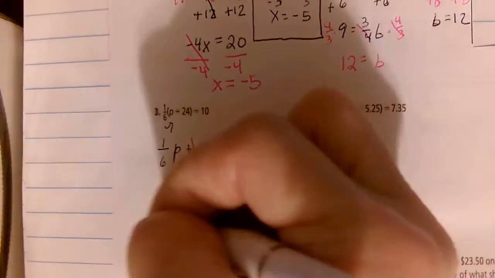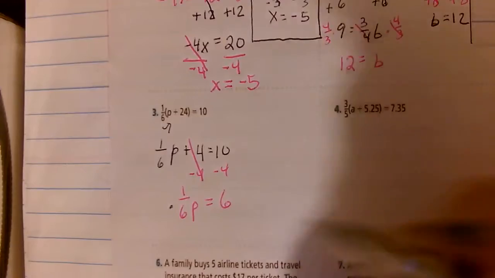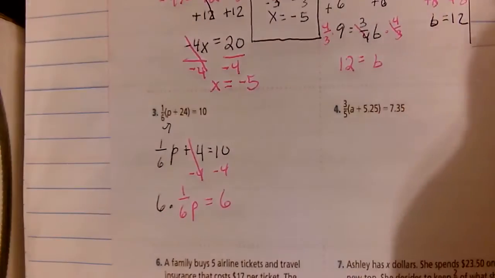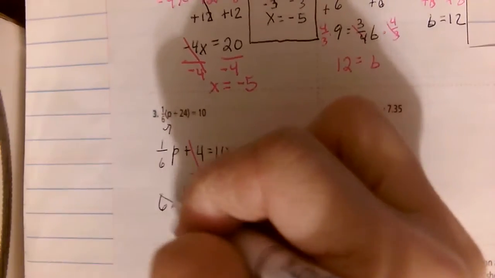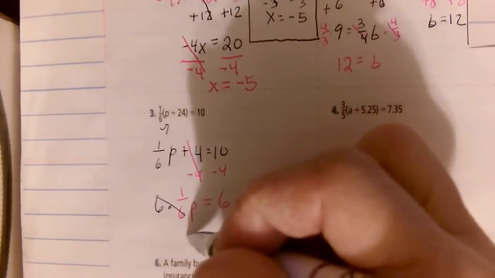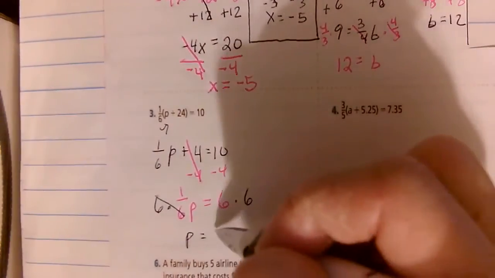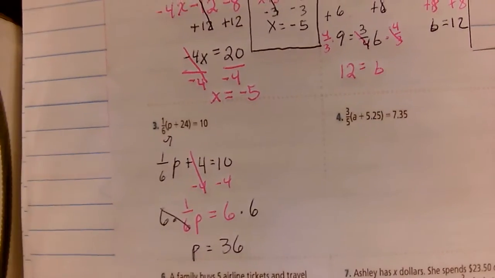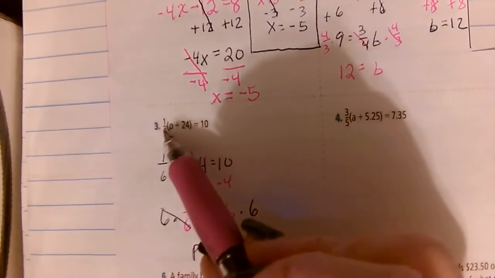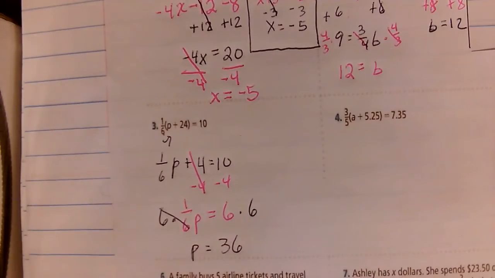Multiply the reciprocal to both sides. Well, the reciprocal of 1/6 is 6/1, but you just write 6 if you want. Times 6 to both sides. And those cancel out and become p equals 6 times 6 is 36. Once again, if you had wanted to, you could have multiplied the reciprocal first to both sides.